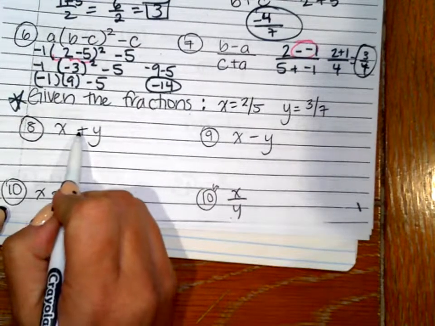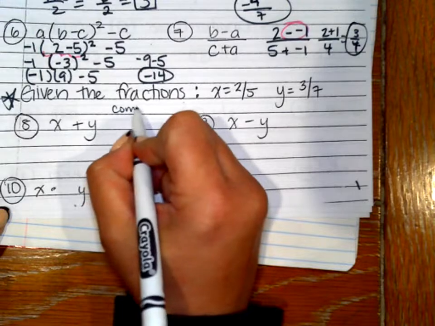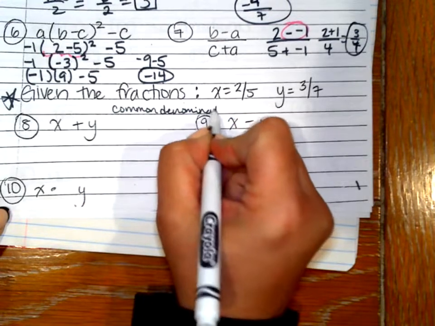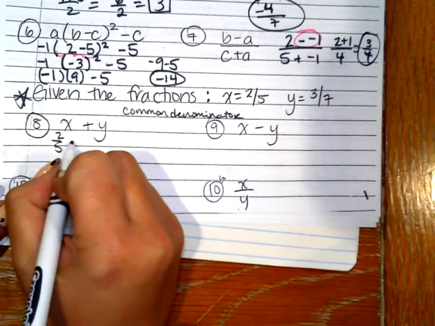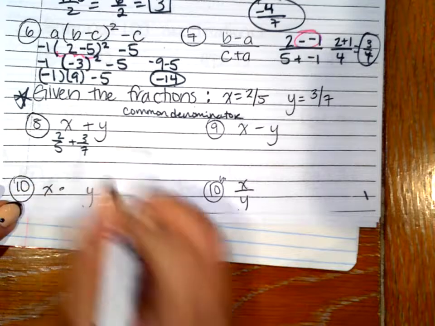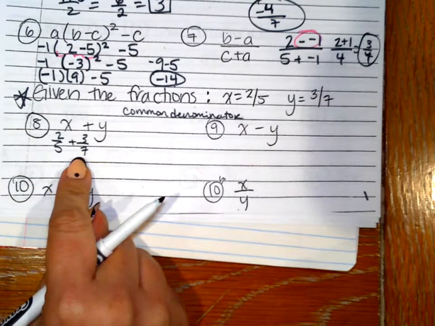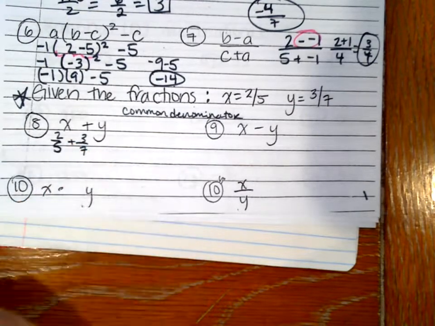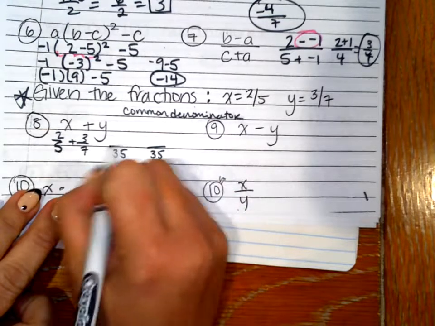Remember, when we're adding and subtracting fractions, you need a common denominator. Okay, so we have 2/5 plus 3/7. If you're not sure with the common denominator, you can always multiply them together. Sometimes that's the least, sometimes it's not, but it's always a way to get it. So we're going to have 35 and 35.